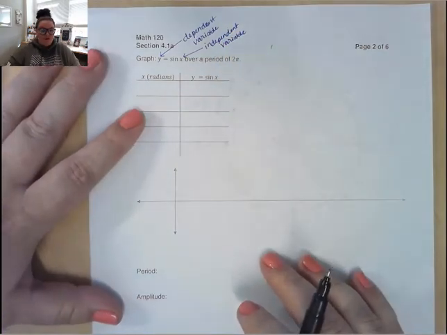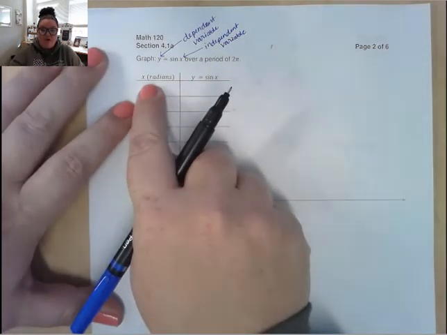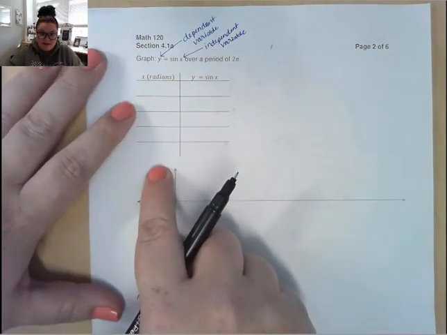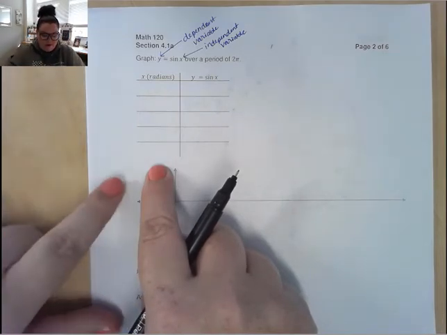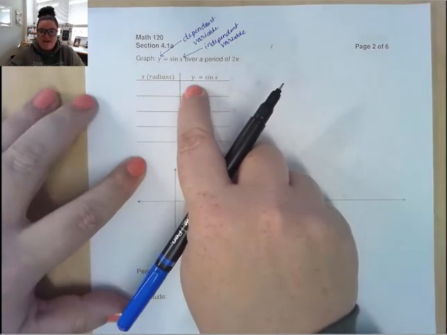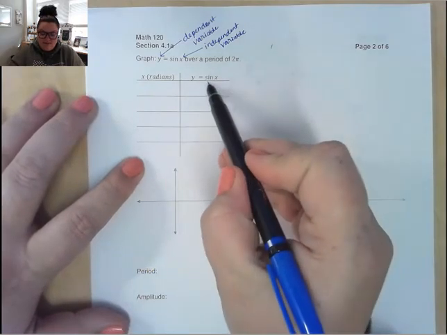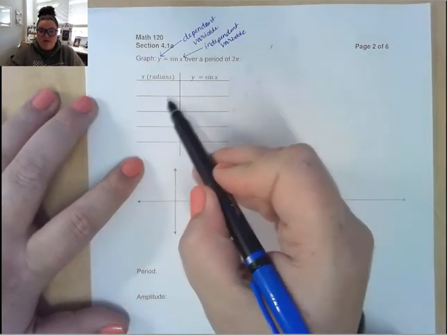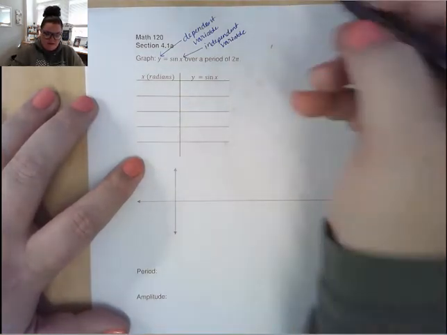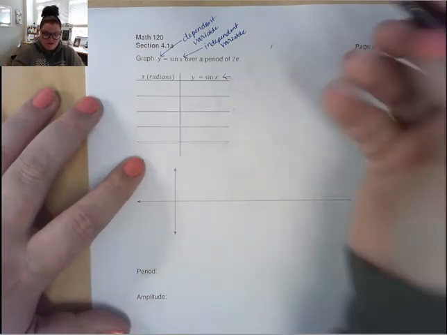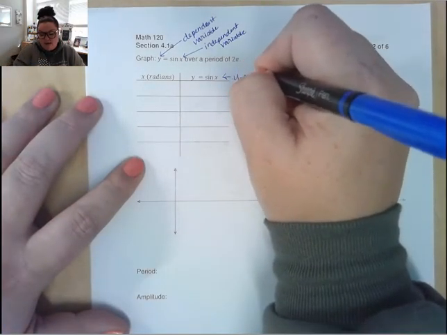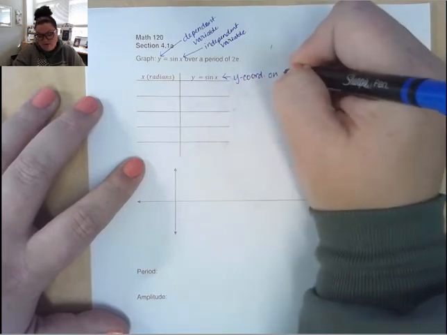Just noting a few things. For x, we're going to enter our x values in radians, so that's our radian measures going around: pi over 2, pi, 3 pi over 2, 2 pi. And for y, the output that we get is defined by the sine value, the sine of whatever radian measure we're looking at. Because we're dealing with the sine function, this is going to be the y coordinate on the unit circle.